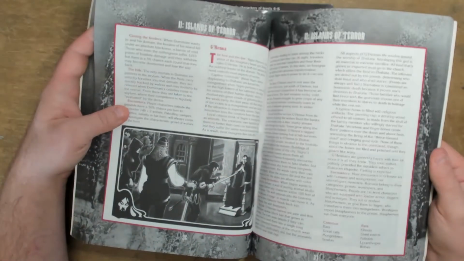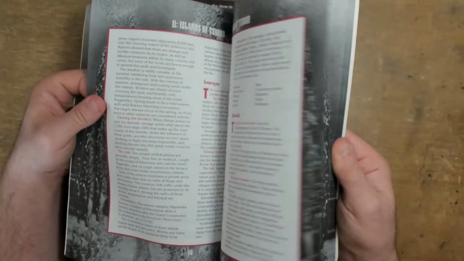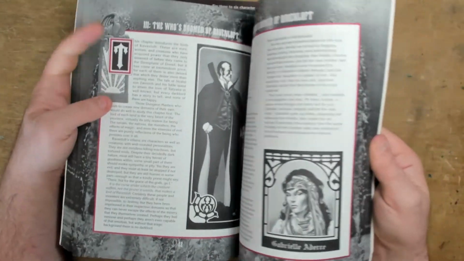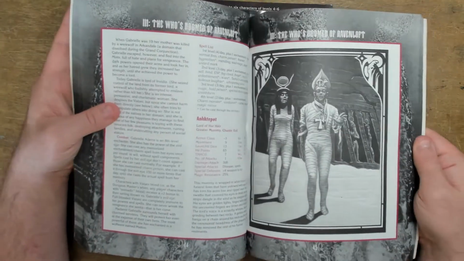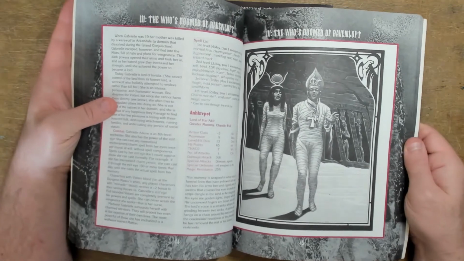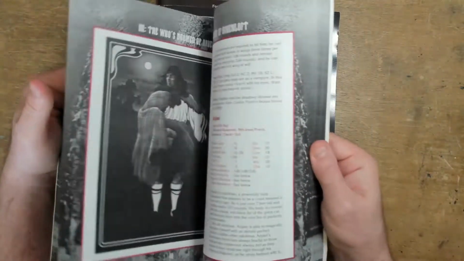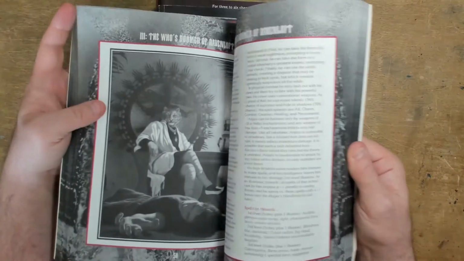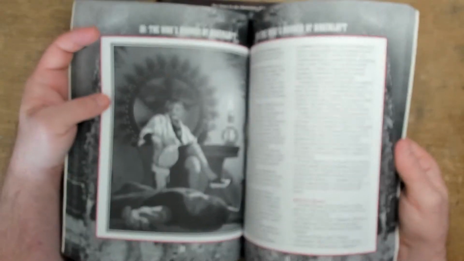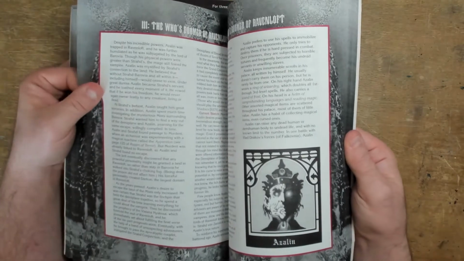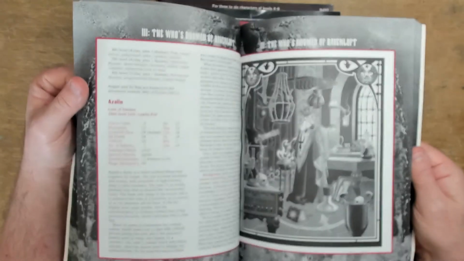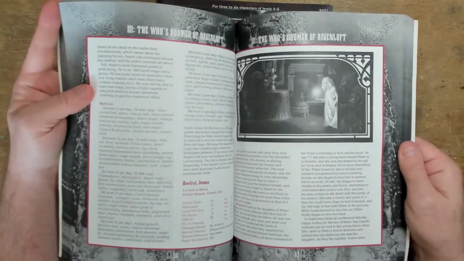I am now doing what they call filling dead air as we flip through the book, trying to think of intelligent things to say, and as you know, I don't think of intelligent things to say. It's just not my style. So it's waffle. I waffle. That's what I do.